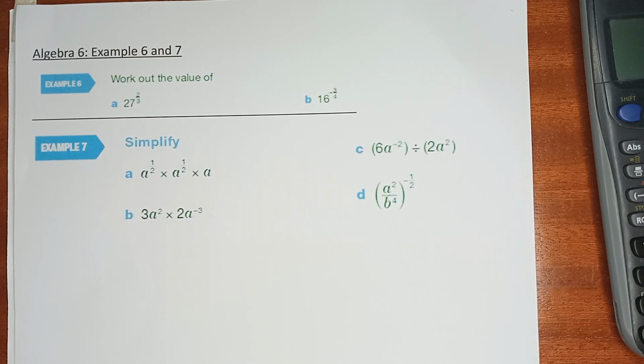In this video, we are explaining Algebra 6, examples 6 and 7. This one is under indices. Indices, sometimes you call them the powers over a certain number.